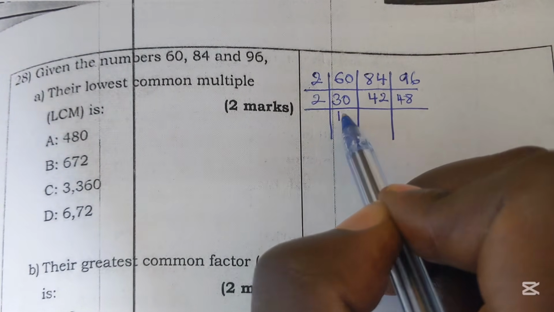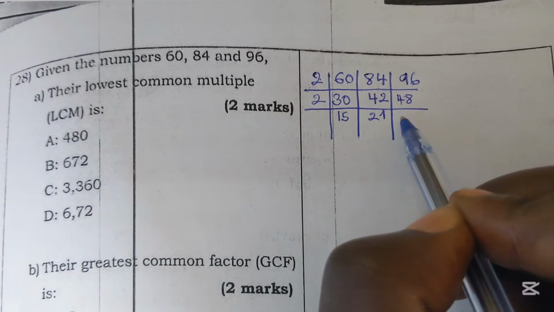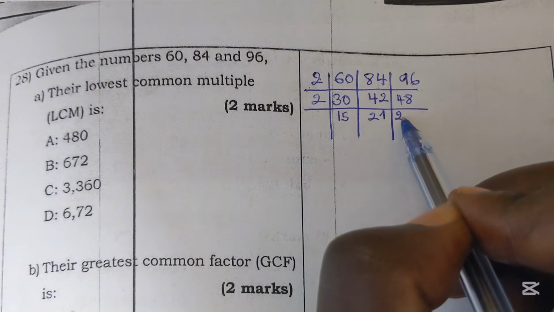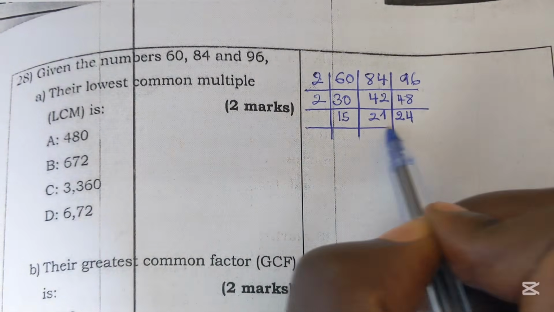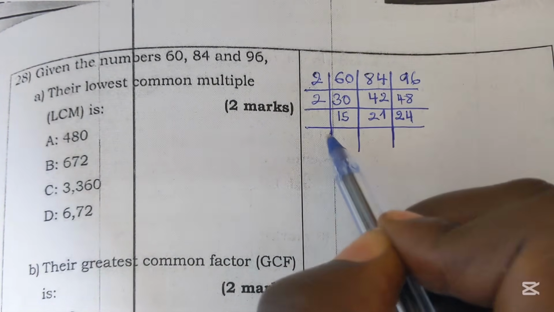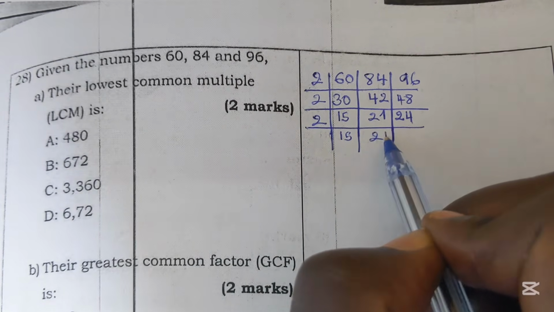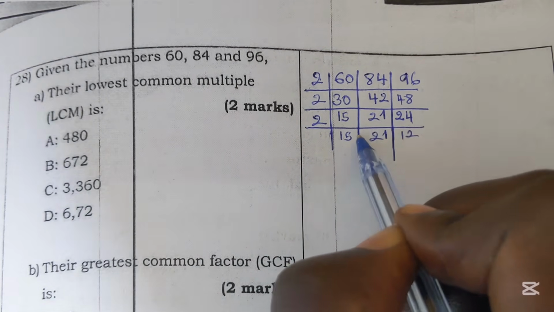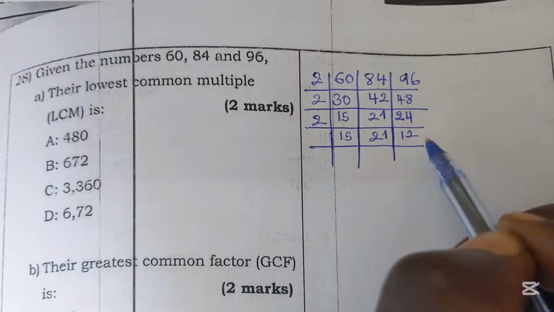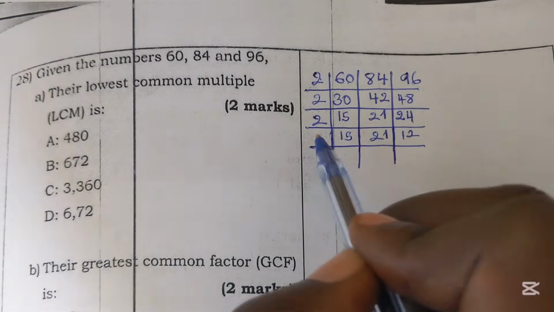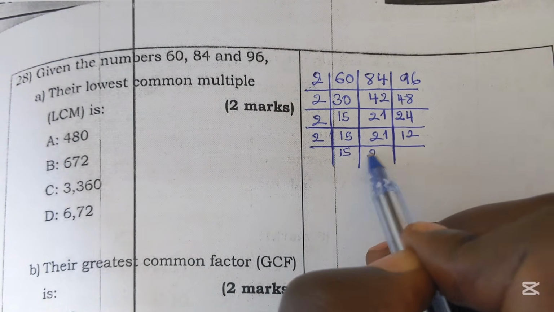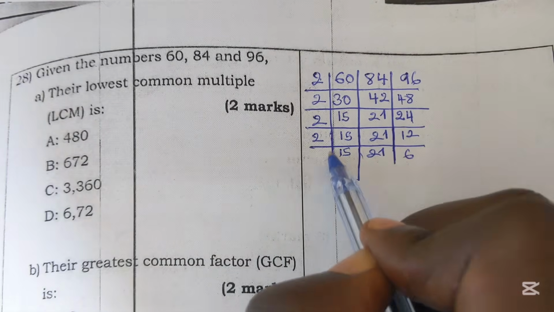Dividing by 2 again, we get 15, 21, 24. There is still an even number, so we divide by 2 to get 15, 21, 12. Again an even number, so we divide by 2 to get 15, 21, 6.